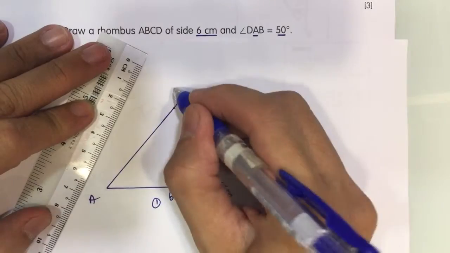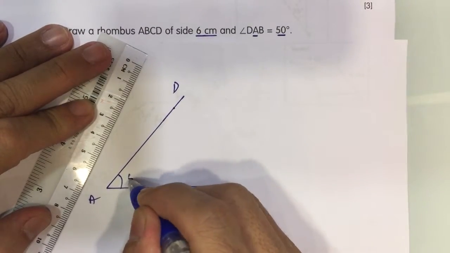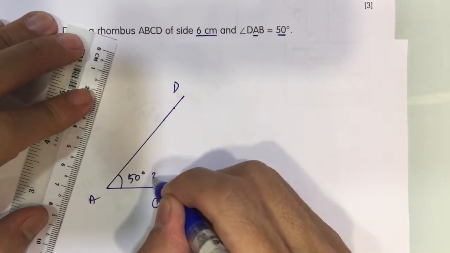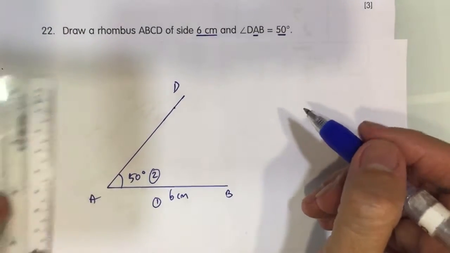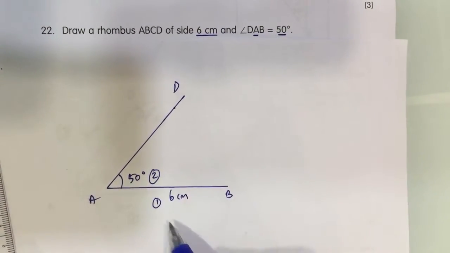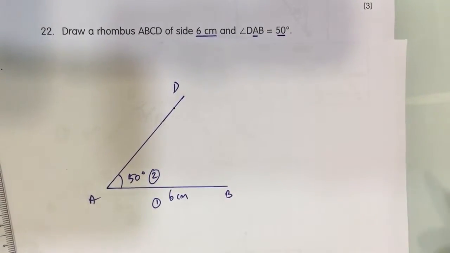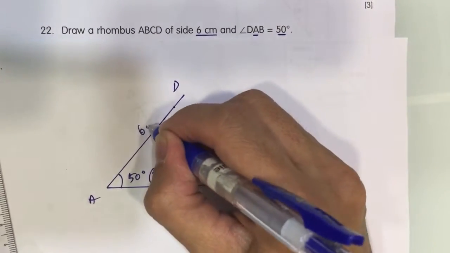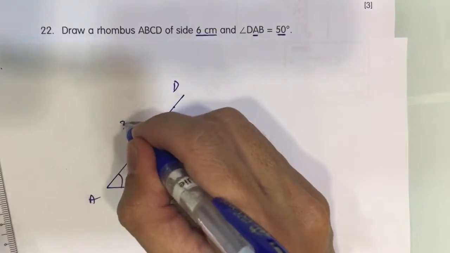Exactly 6 cm. This is my angle 50 degree, and this is my step 2. Of course, in your presentation you don't put the step number. I'm showing you for your easy reference. So here is 6 cm. This is my step 3.